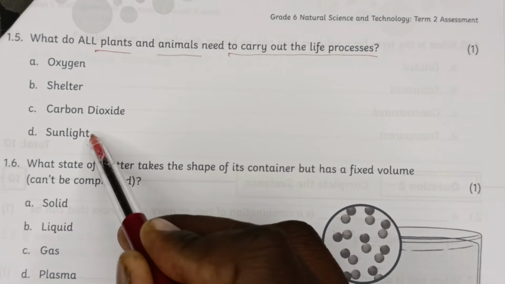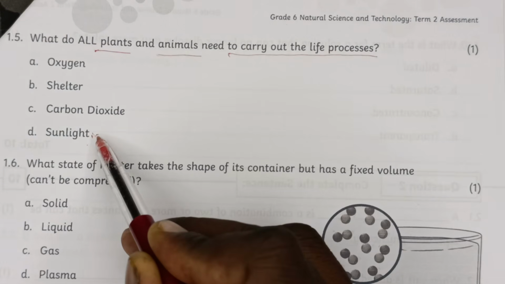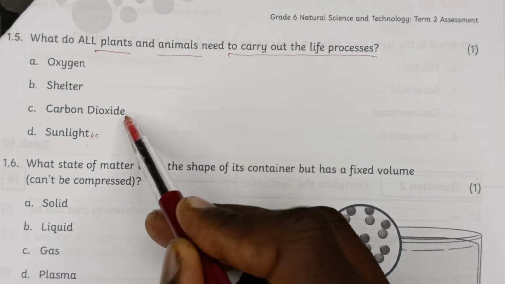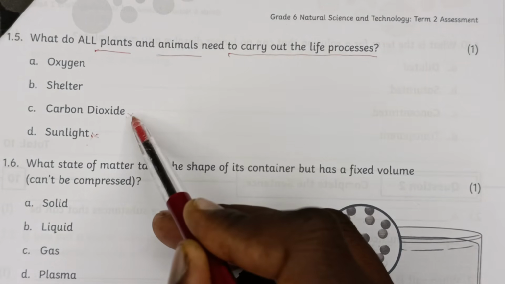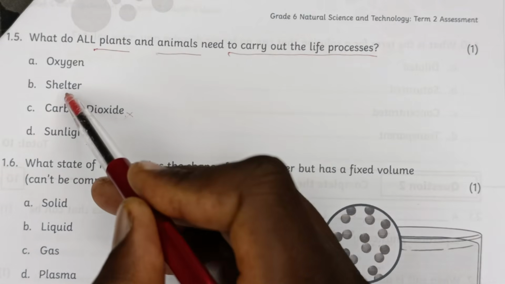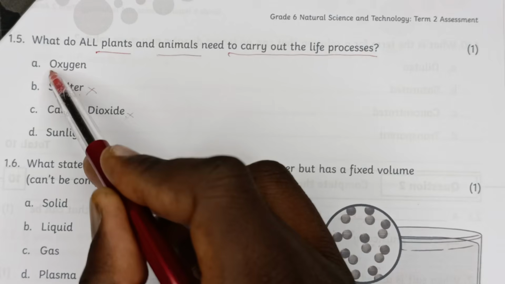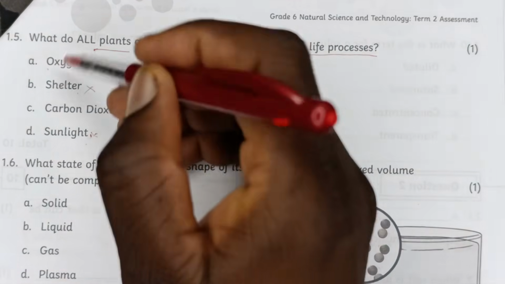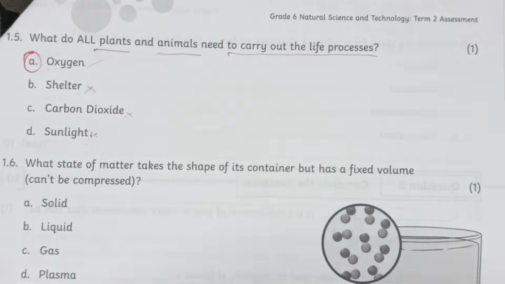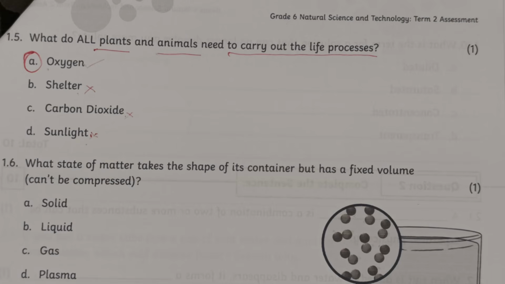Do they need sunlight to carry out the life processes? No. Do they need carbon dioxide? No. Do they need a shelter? No. Do they need oxygen? Yes. So we circle oxygen, because oxygen is what they need to carry out the life processes. All right. We move to 1.6.